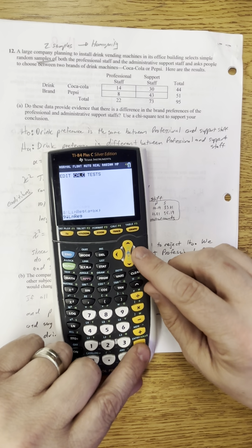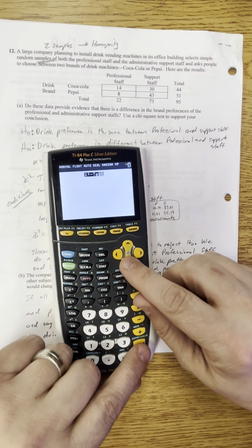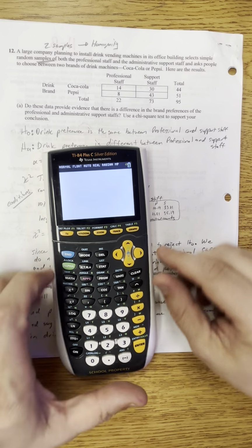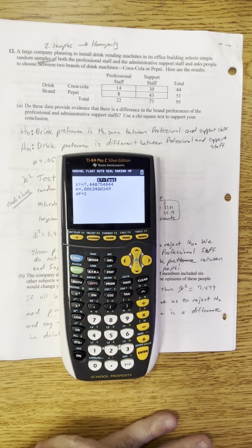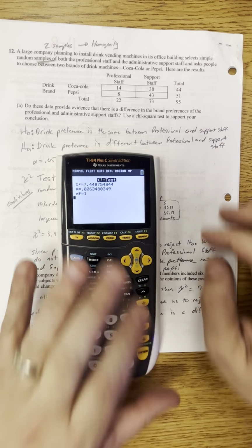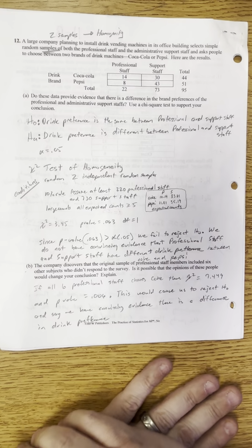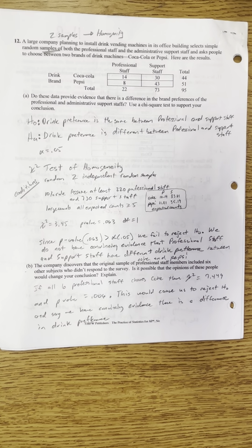However, when I go stat test, chi-square test, notice I get a much higher chi-squared and I get a p-value that's less than 5%. So now I would reject the null, because that changes the p-value to be less than alpha.